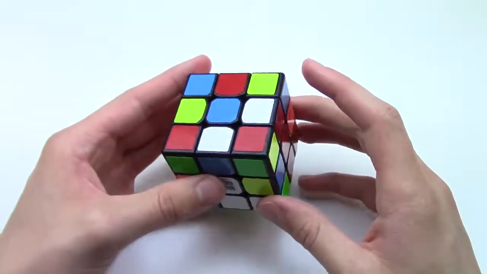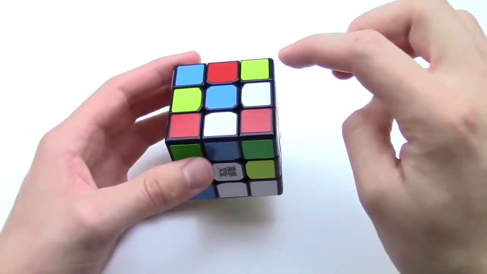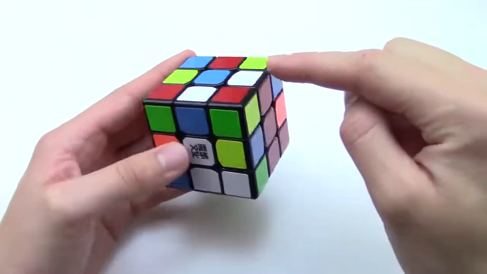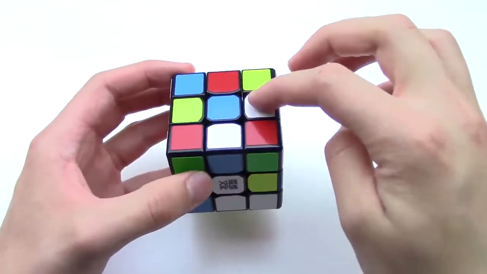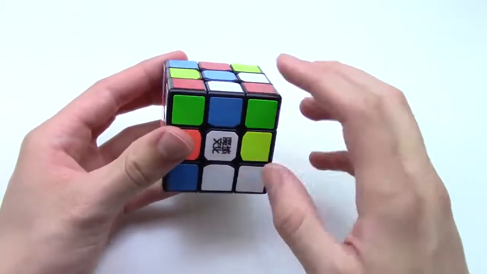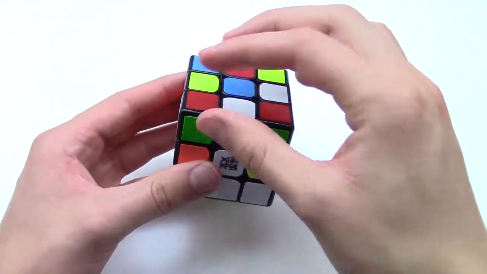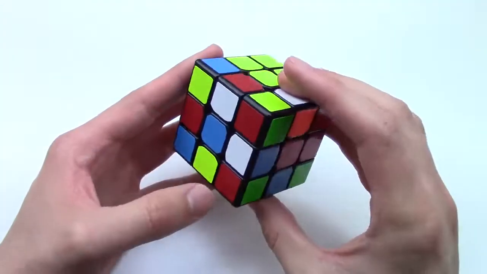You're always going to want these two colors to be opposing. If this was white, what I'm about to show you will not work. What you want is red with red and white with white, opposite though. So we have red with white and white with white, and green will be facing down. What you're going to want to do is take that corner piece, now that you have this all set up in the proper positioning.